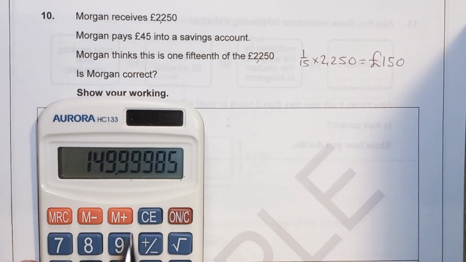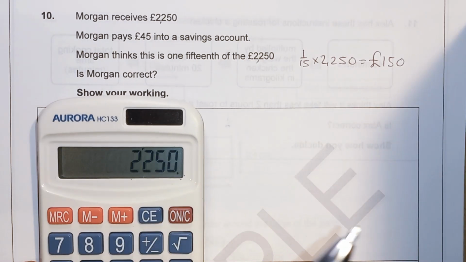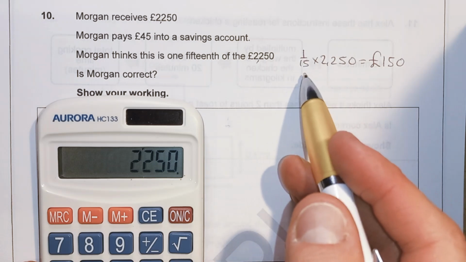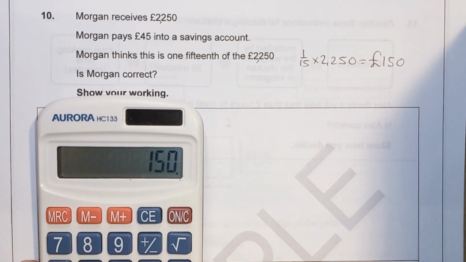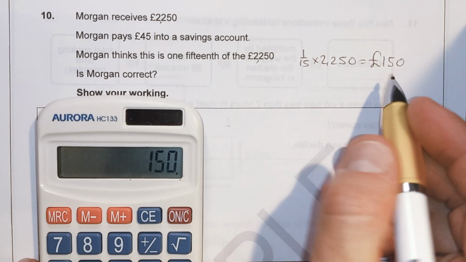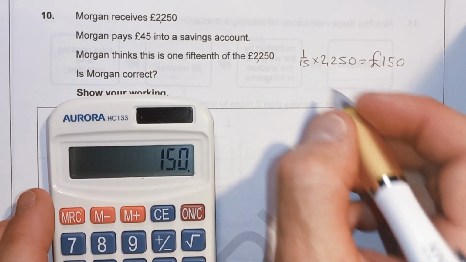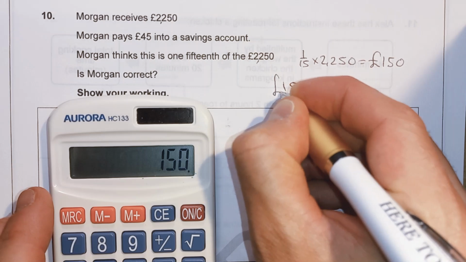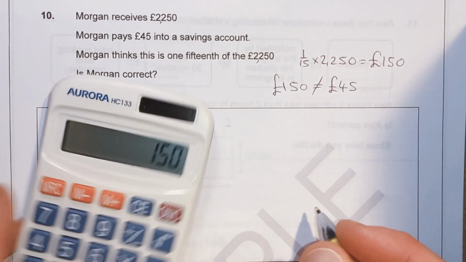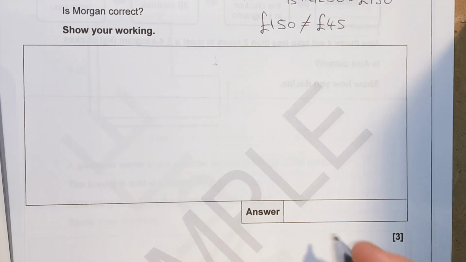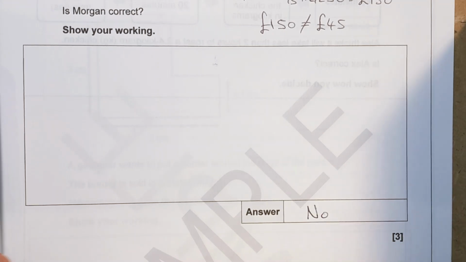So we'd end up with £150. But again, to avoid that problem, if we do the 2,250 first, and then, instead of multiplying it by a 15th, you could just say, well, that's just dividing it by 15. Okay, so £150 is clearly not equal to £45. So is Morgan correct? No, they're not.